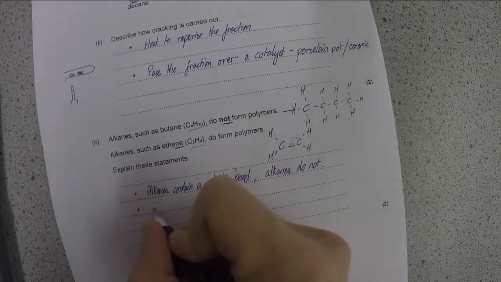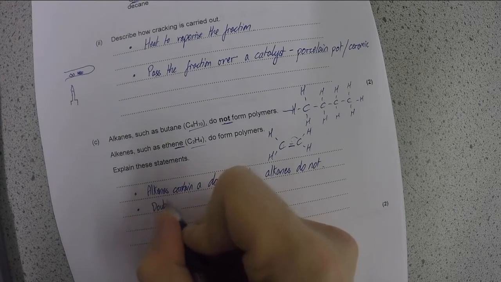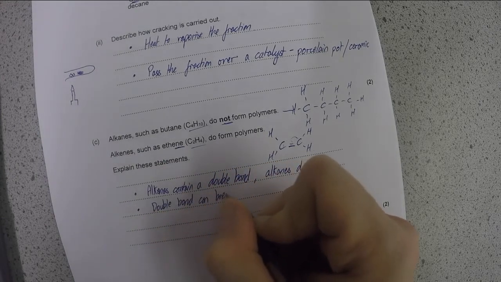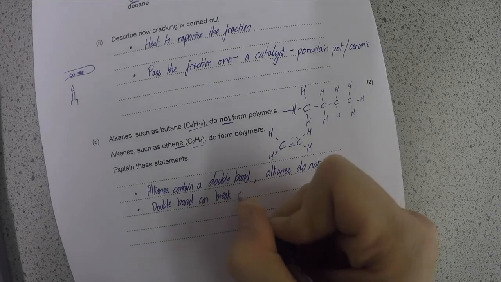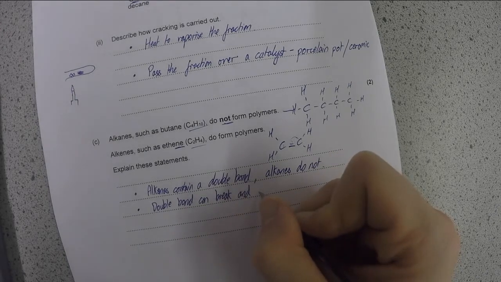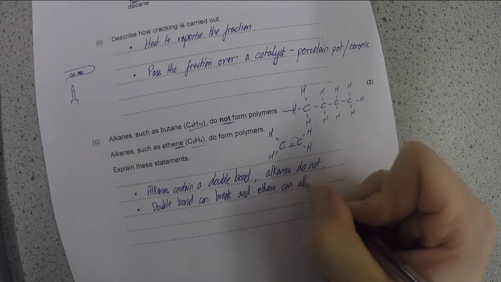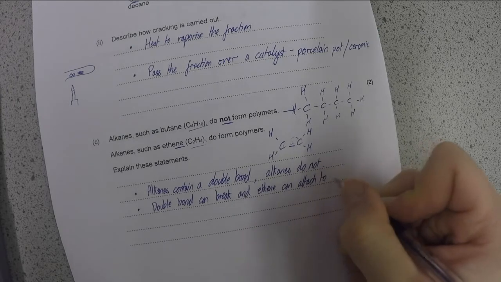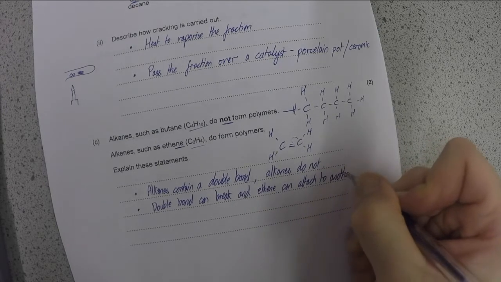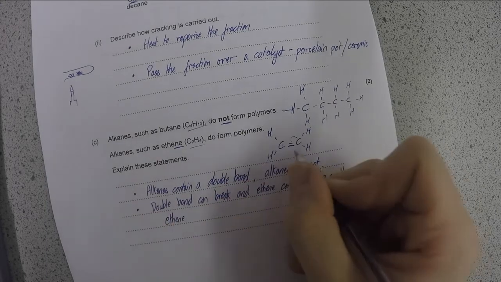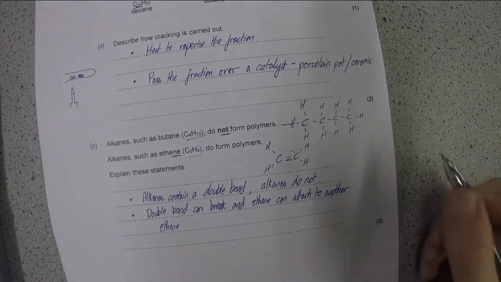Well, the double bond can break, and ethene can attach to another ethene. So we can begin to attach those together.